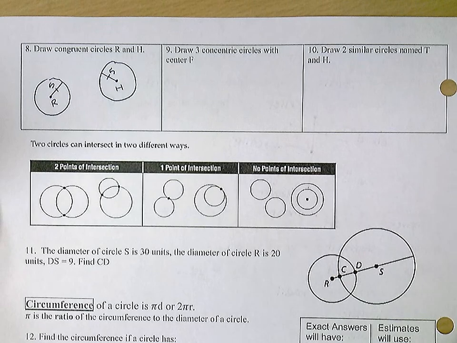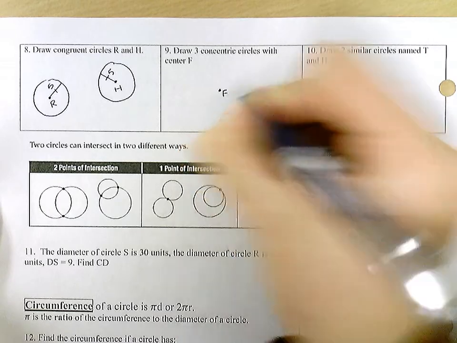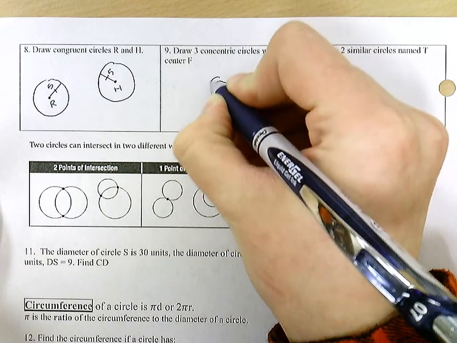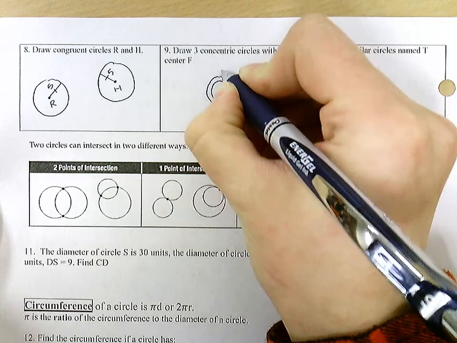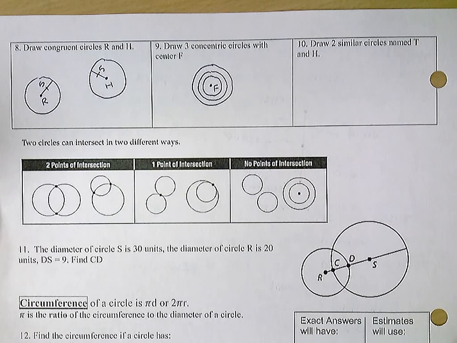Number 9, 3 concentric circles with center F. So I have a center point F. So I have 1 circle, 2 circles, 3 circles. So 3 circles with that same center point would be number 9.